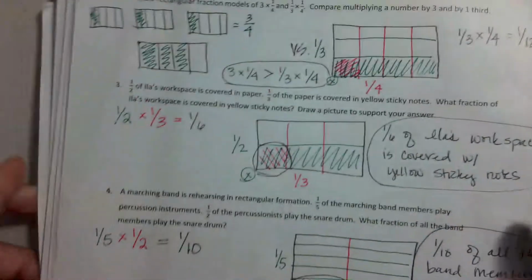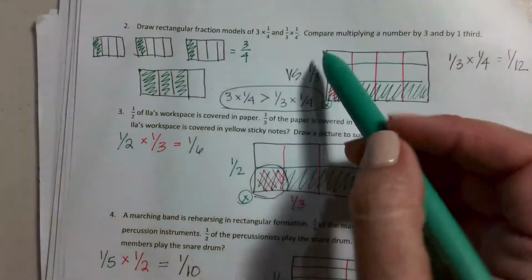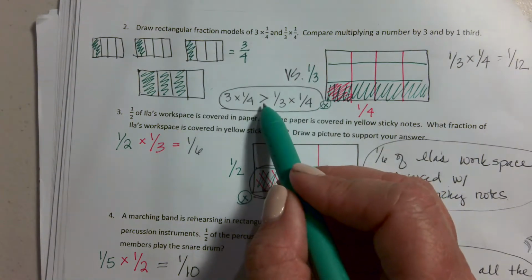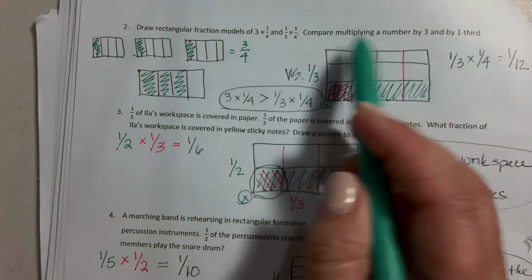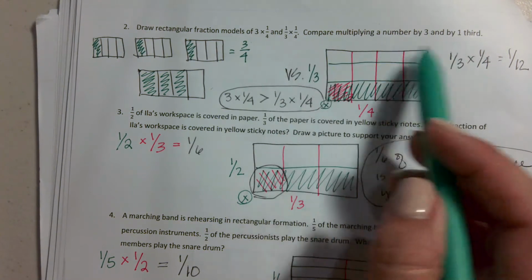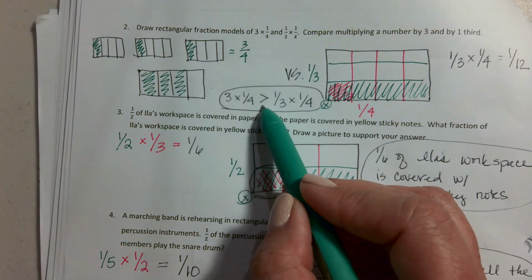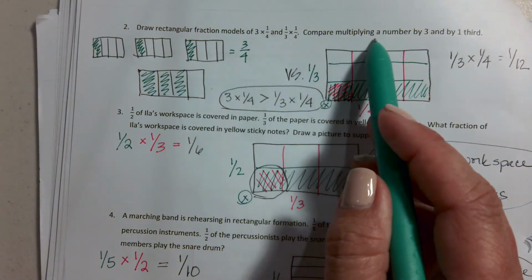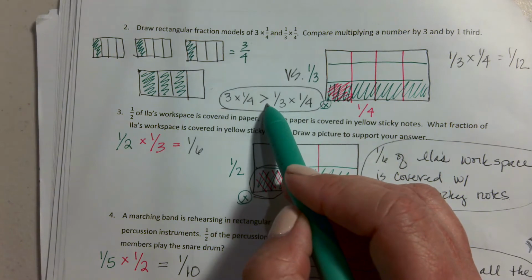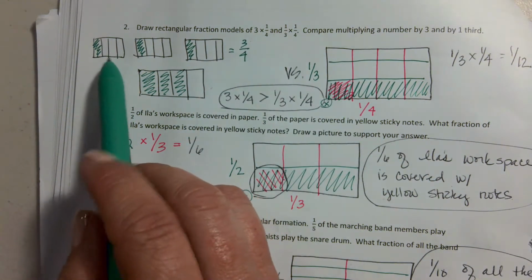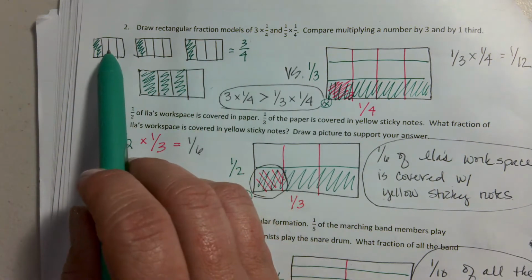Now, when I started doing this, I realized when it says compare, you have to use the comparison signs. As soon as I finished reading it and started thinking about it, I went, oh, don't forget, if it says to compare multiplying a number by 3 and by 1/3, you need to use comparison symbols. So I did this two different ways.